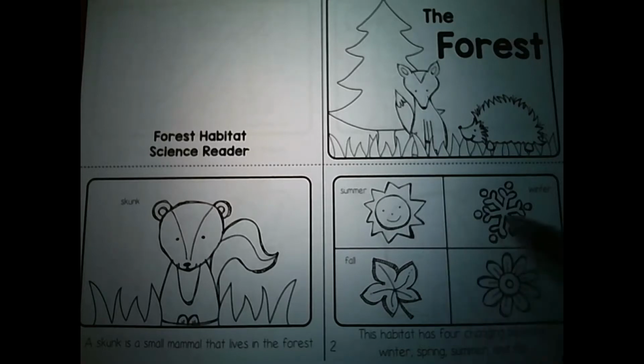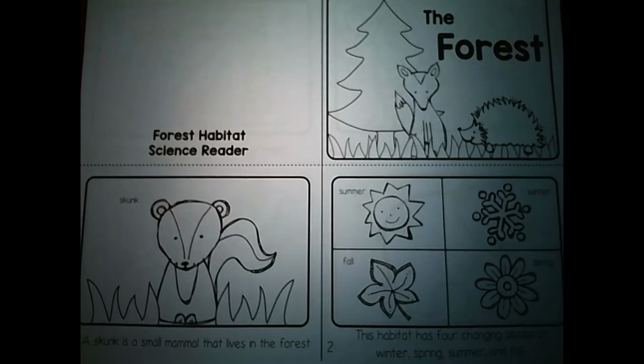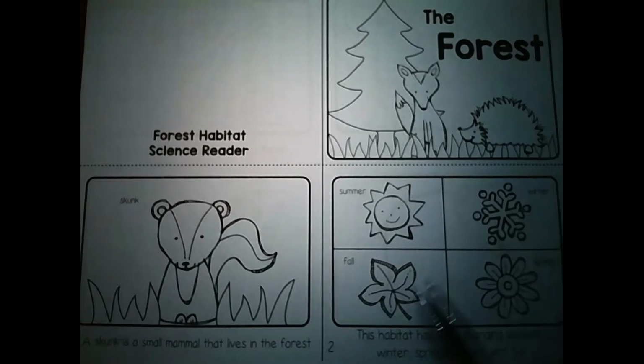Oh, and just looking at it right here, I can tell that we're going to be talking about the seasons. This habitat has 4 changing seasons. Haha, told you. So this habitat has 4 changing seasons: winter, spring, summer, and fall. Okay, and let's take a look at these pictures real quick. What do you think each one represents?